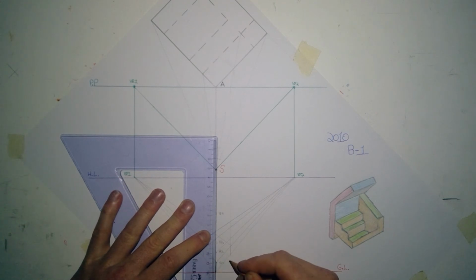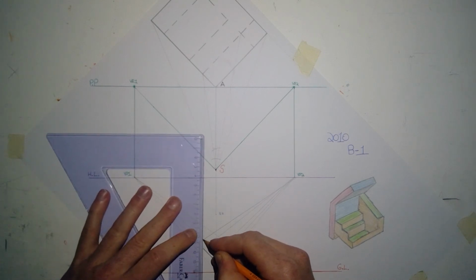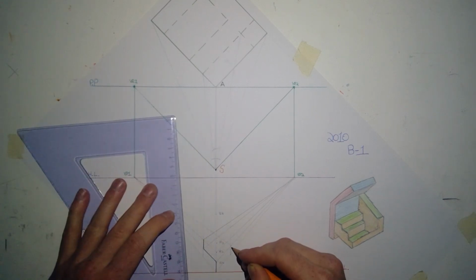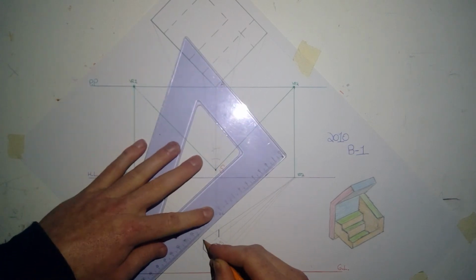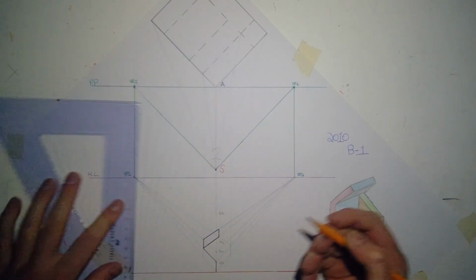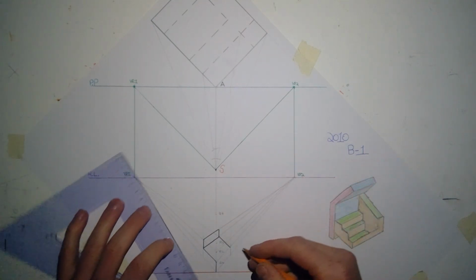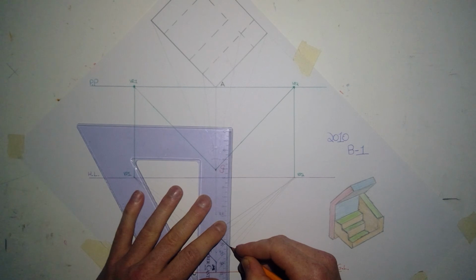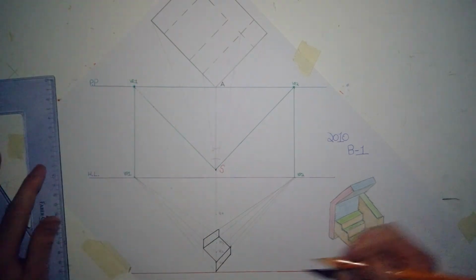This corner here goes back to this corner, comes up, so we can see the steps are taking place already.